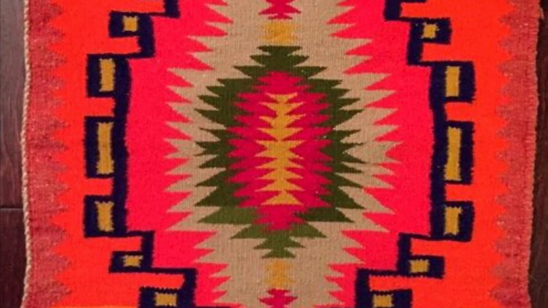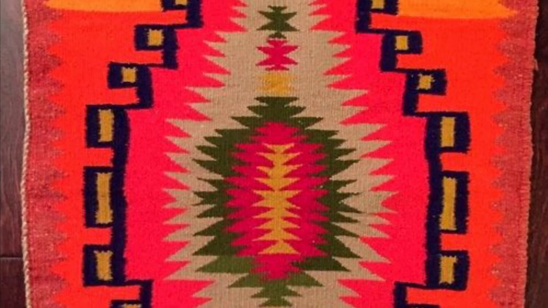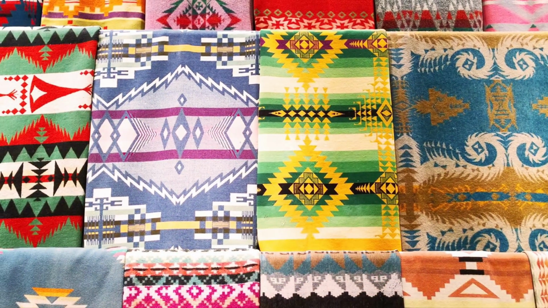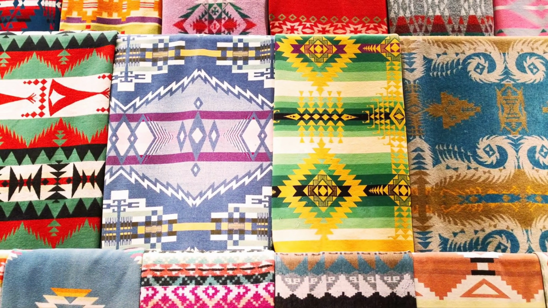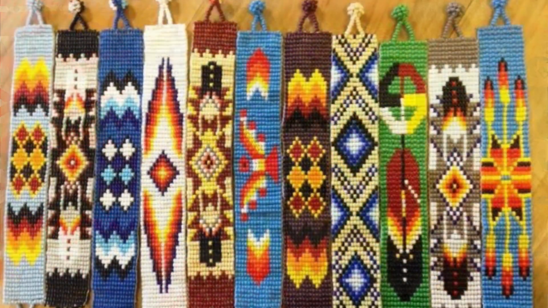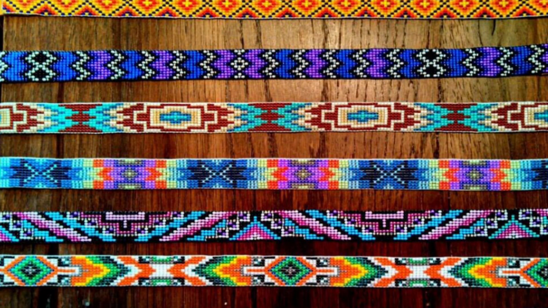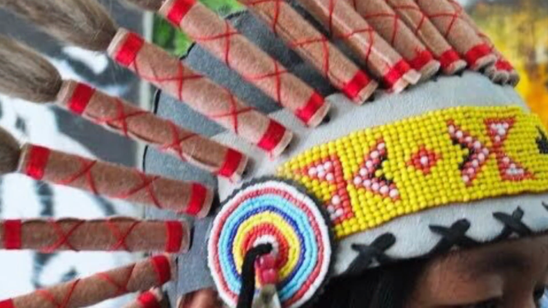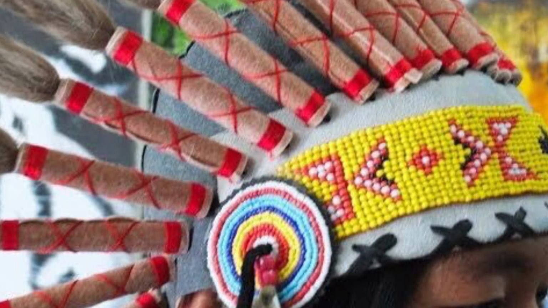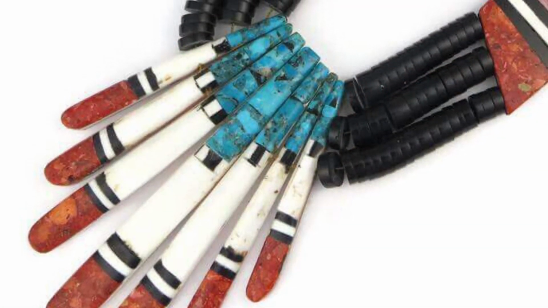Here's an example of a blanket. Can you spot the pattern? Look at how many colors are in these blankets. Patterns can also be found in jewelry, in belts, and in the headdresses of the Indigenous people. But today we are going to look at jewelry.